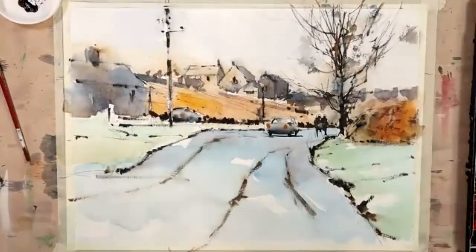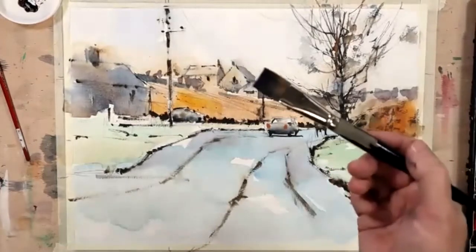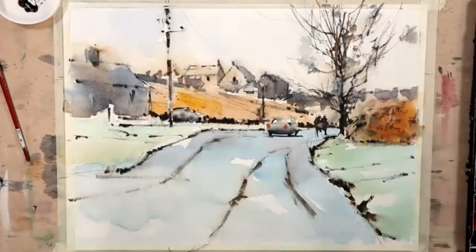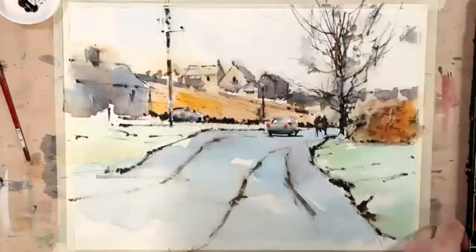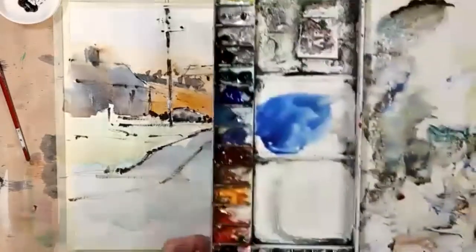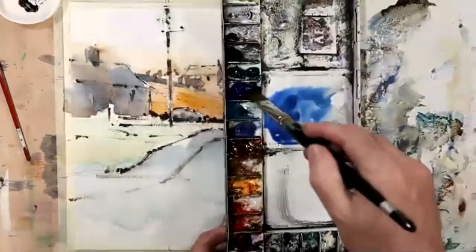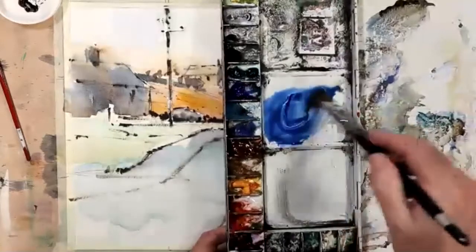Yeah, so let's start with ultramarine blue, big 1-inch flat brush. I'll bring my mixing palette into view. Try not to spill it onto my painting.